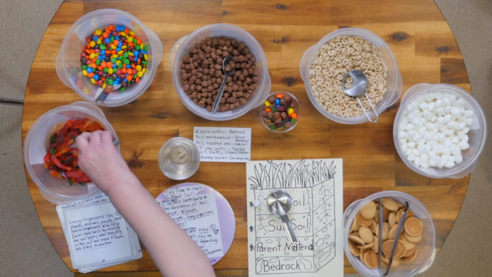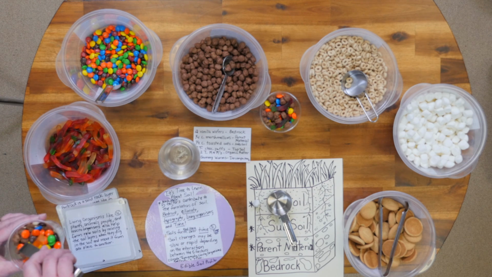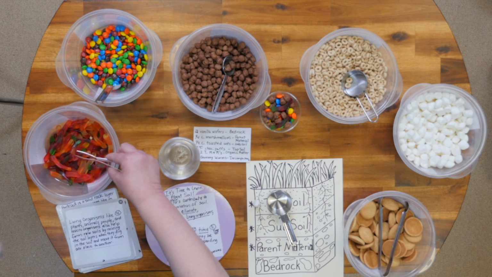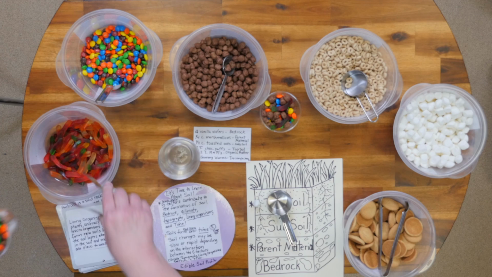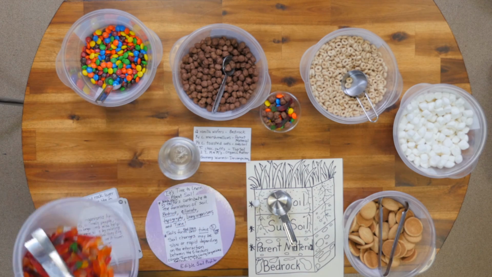And then finally, you would top it off with some decomposers. Soil is full of decomposers, and our worms today happen to be those gummy worms. So the kids are really going to enjoy this. This is what the final product looks like. You can definitely see the layers, and the kids are going to love the hands-on lesson with this. So you know what time it is now? It's time to eat our soil.